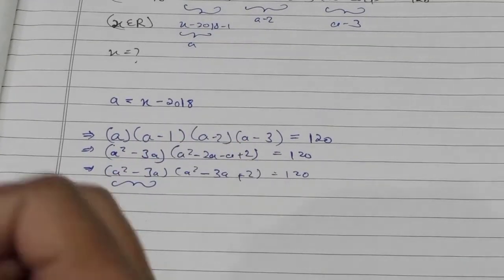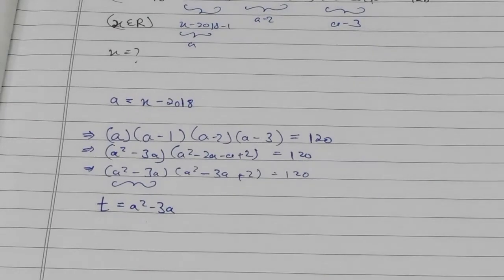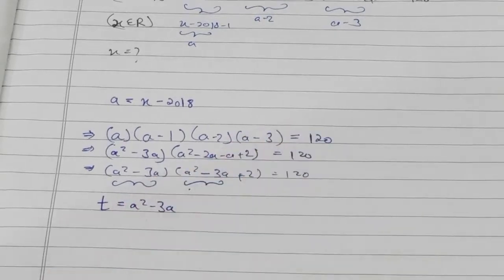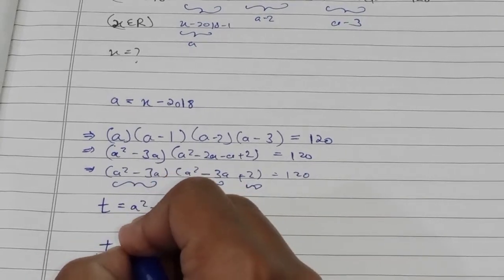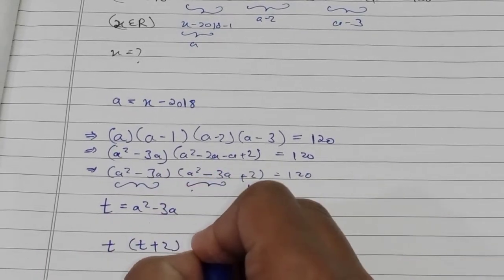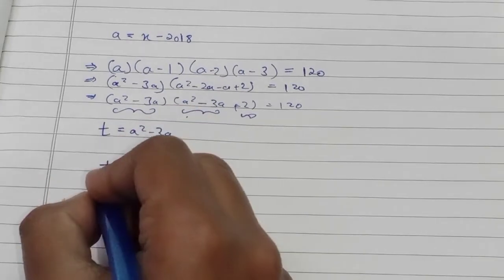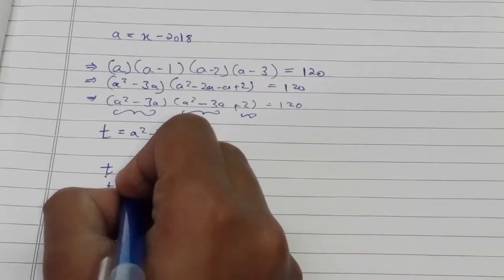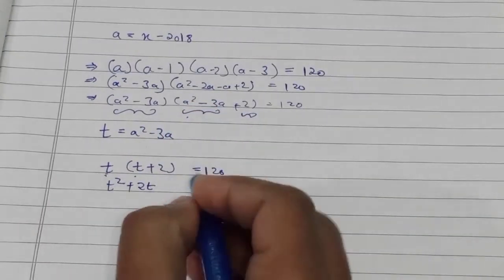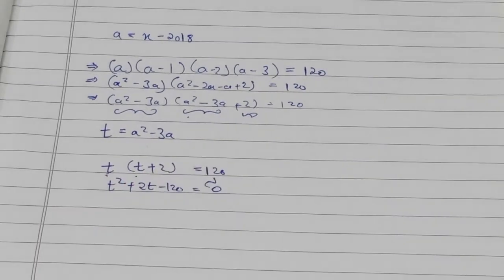Now see, we have a² - 3a. We can replace this by any other variable. Let's say t = a² - 3a. We are doing substitution again. And in the other factor, we have a² - 3a but with 2, so this will be t into (t + 2), which still equals 120. Now this is the final step. t into t is t², and t into 2 is 2t, minus 120 will come here, so t² + 2t - 120 = 0. So we have a quadratic equation here.